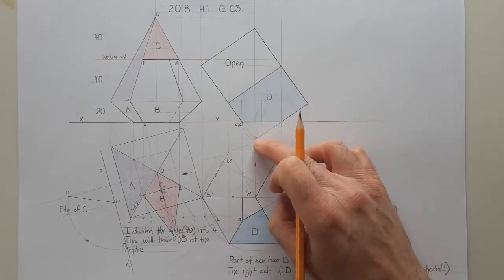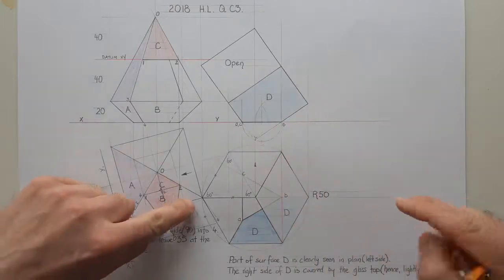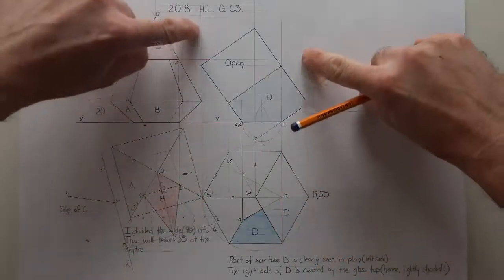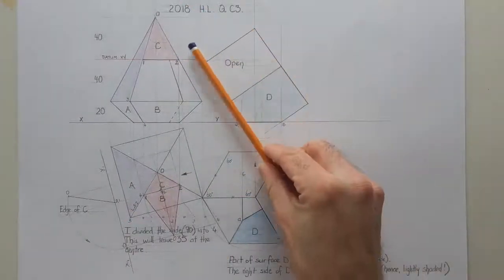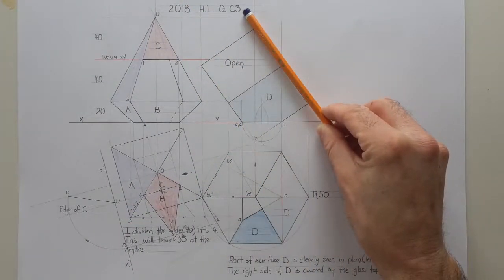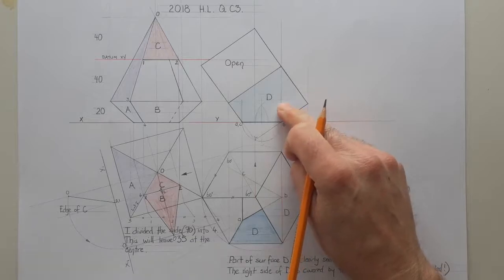Okay, that extends out. The rest of it is just normal orthographic drawing. The points are brought up. All these are parallel. That's parallel. That's parallel. Okay, and that gives you the part C of the question sorted.